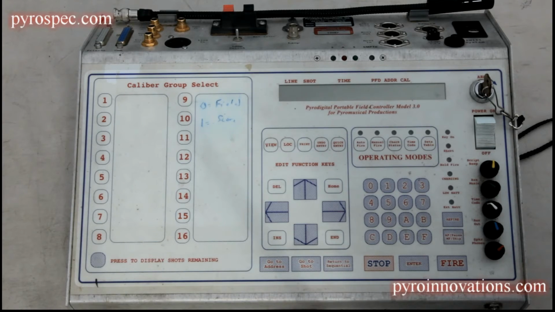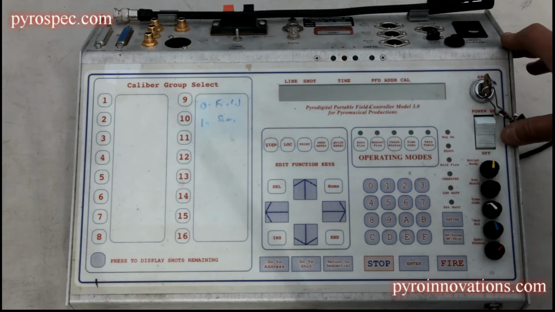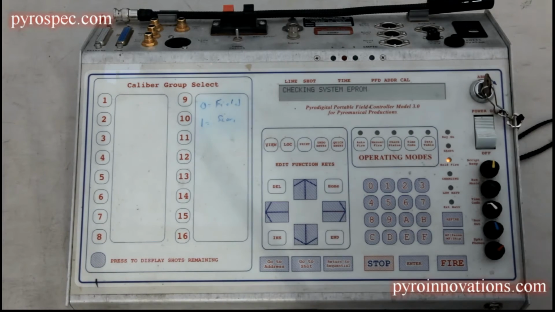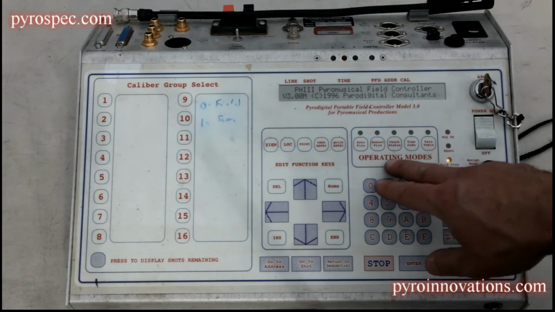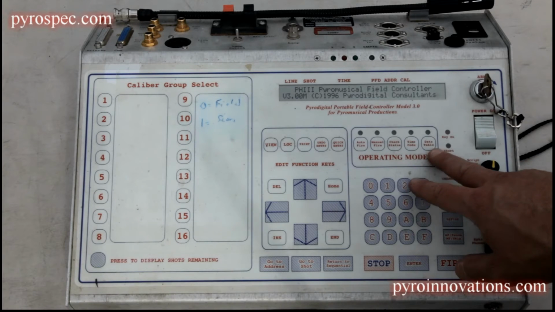And that could be on the same module. It could be moved to a different module. You would use the same process and procedure for either case. So first thing we're going to do, turn the system on. And in the operating mode section here, data table is the choice all the way over on the right, so we're going to press that.